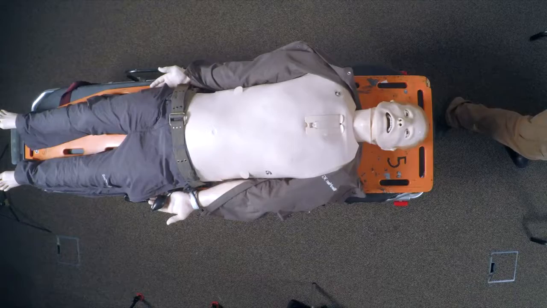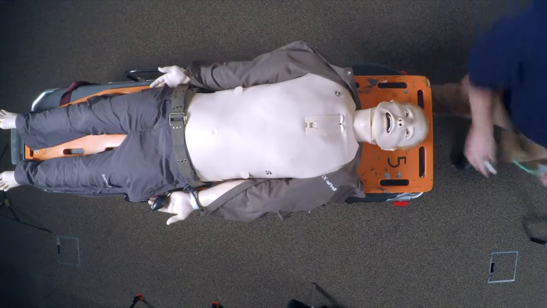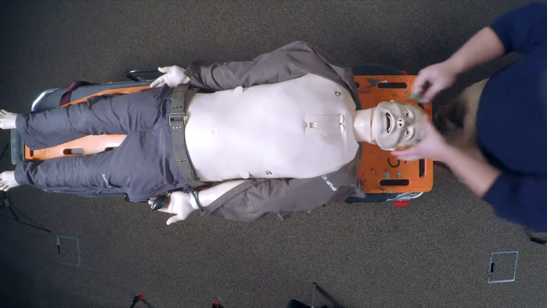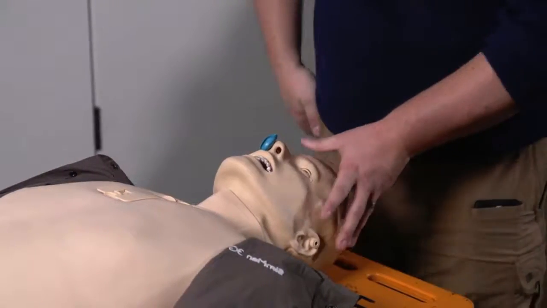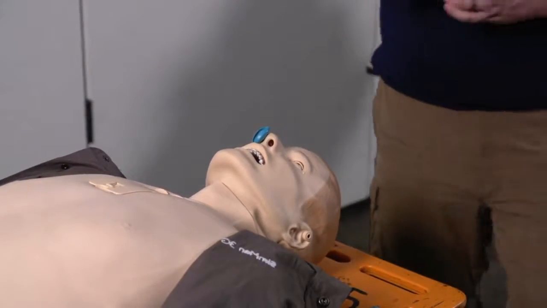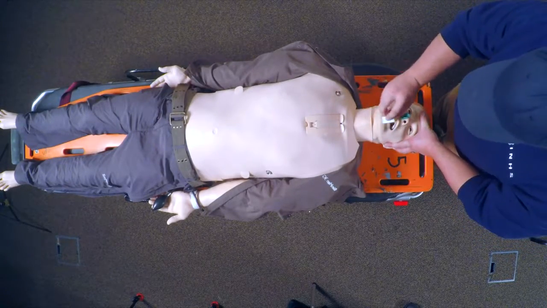If we're going to use airway products, the computer in Sim Man will actually pick up when you're placing an item and know that you've placed something in, like the NPA or the RFID tag on the OPA.